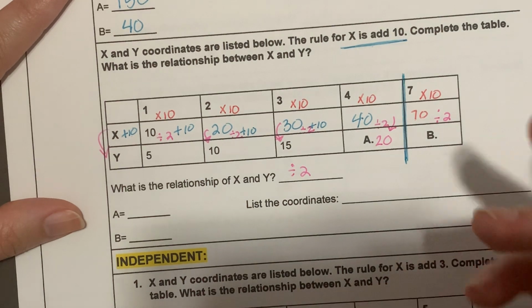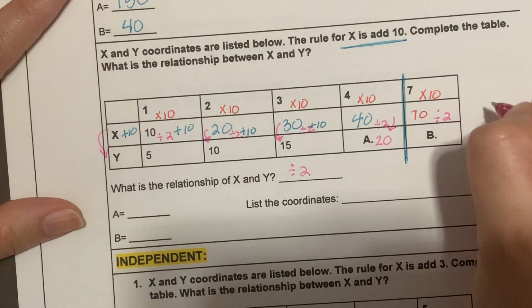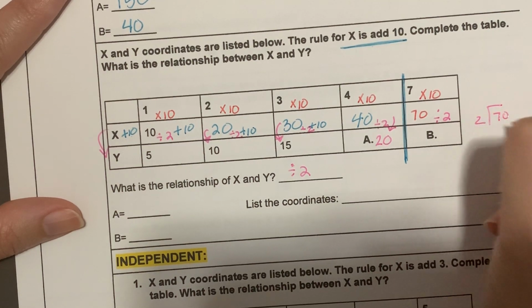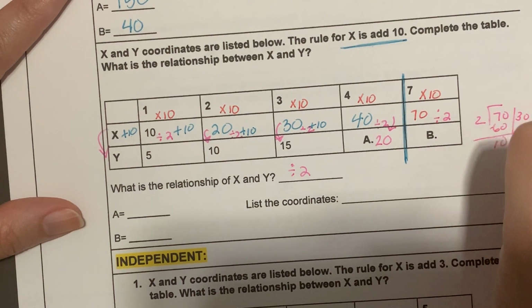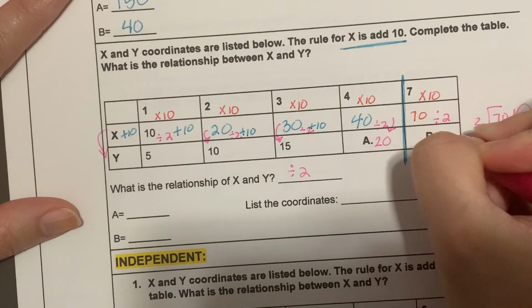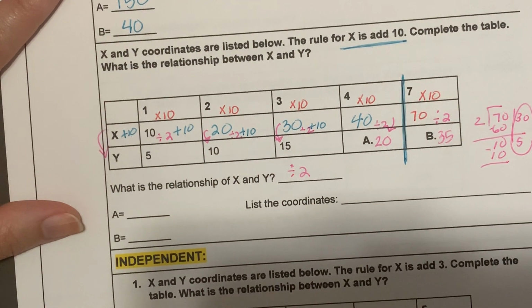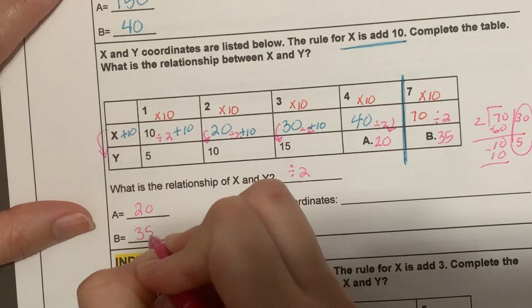Then we go back over here. 70 divided by 2. You might need to do some side work. Let's see, I'm going to use 30. 30 times 2 is 60. 2 times 5 is 10. Add my partial quotient, which is 35. So in your Google Classroom, you're going to write 20 and 35.